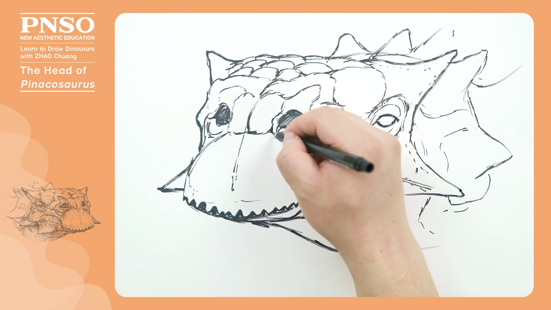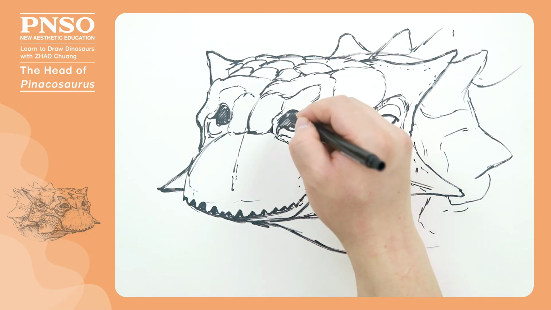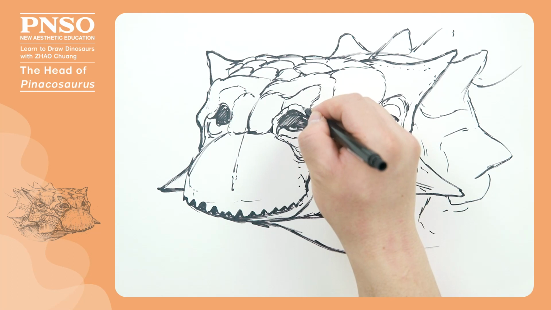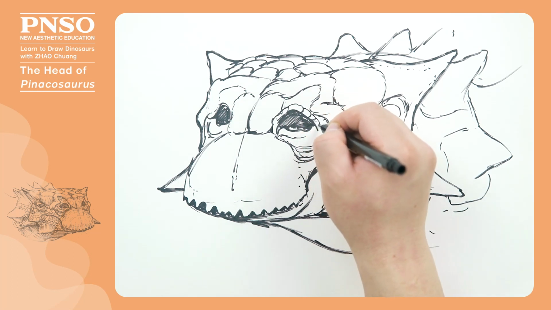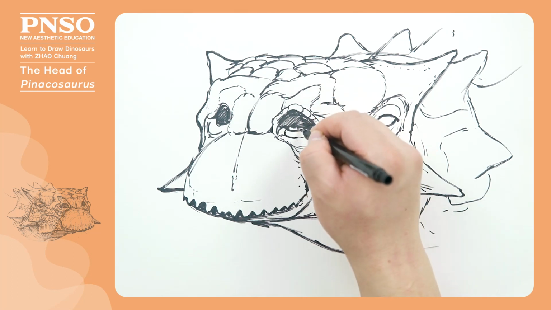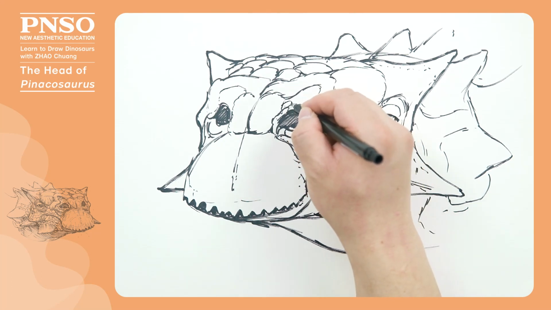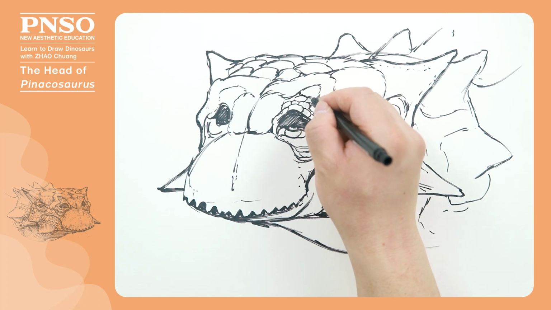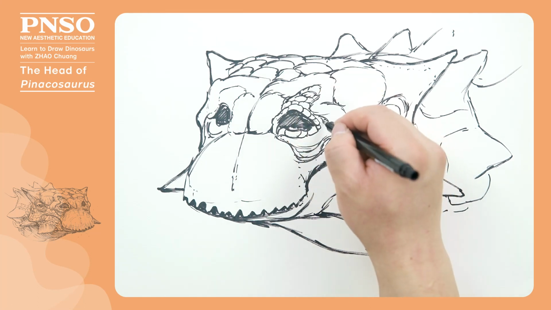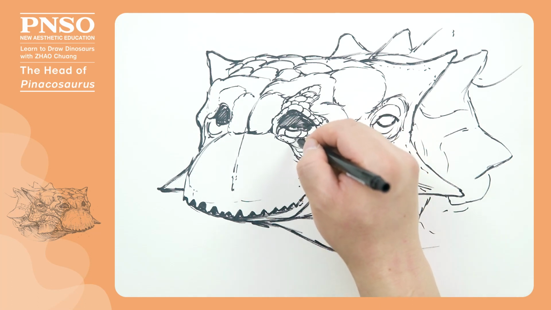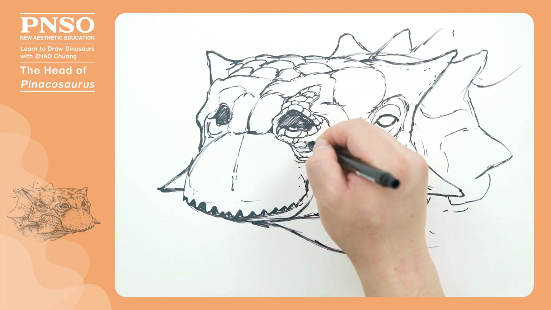Then refine these details. Around the nostrils, we can draw some large and small plates that grow in a direction ring by ring. Below, we can show it as a ring in the direction of the folds.